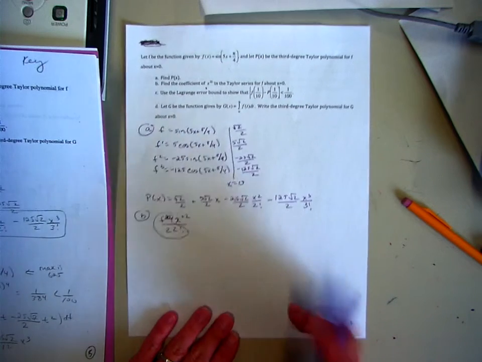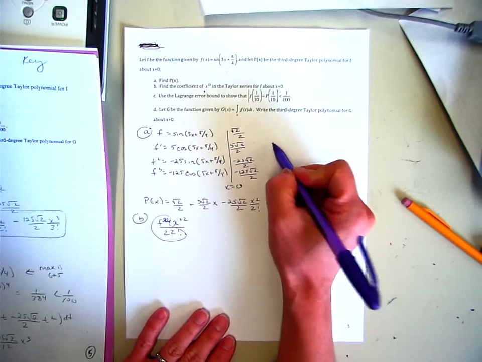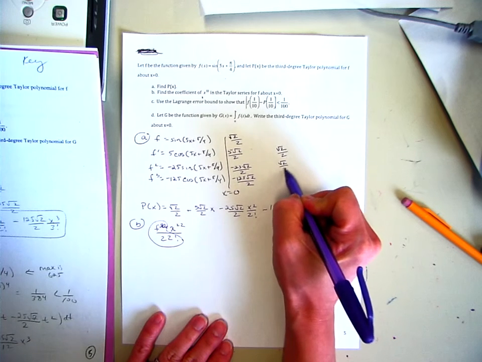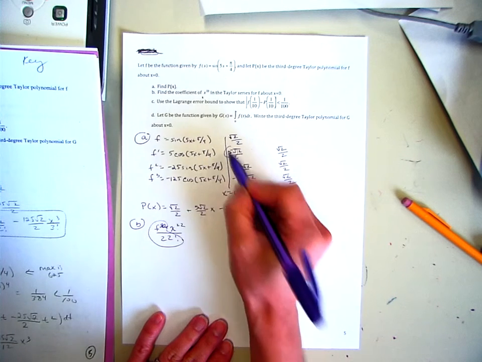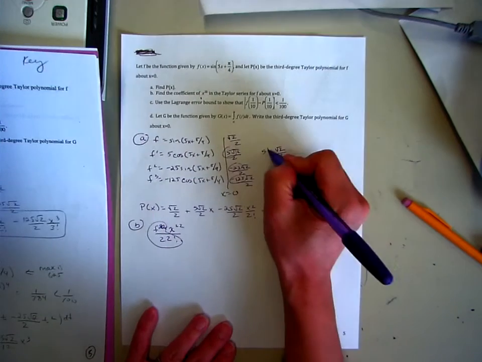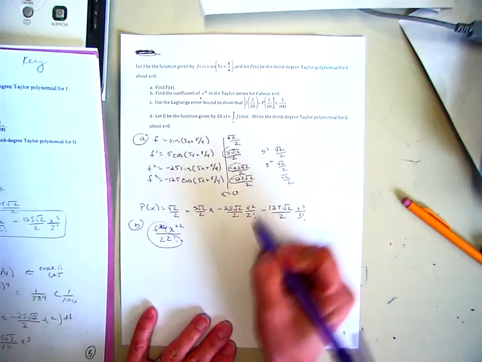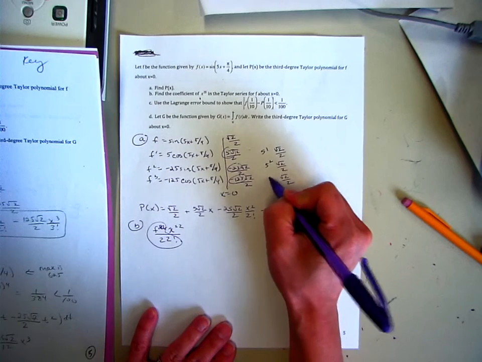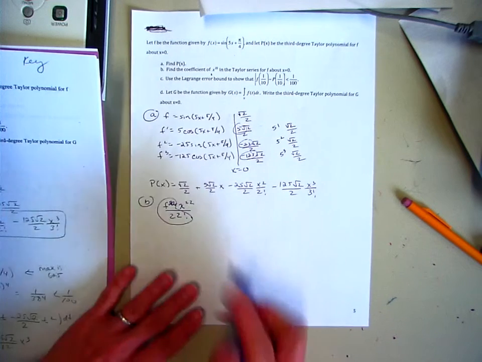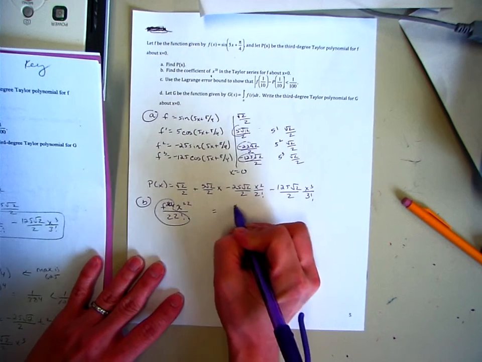Notice, if I go back to here, all your derivatives have root 2 over 2 in them. The only difference is these numbers in the front. First of all, notice that this is 5 to the first. Your second derivative has 5 to the second. Your third derivative is 5 to the third, so your 22nd derivative will have 5 to the 22nd. So this is going to be 5 to the 22nd.